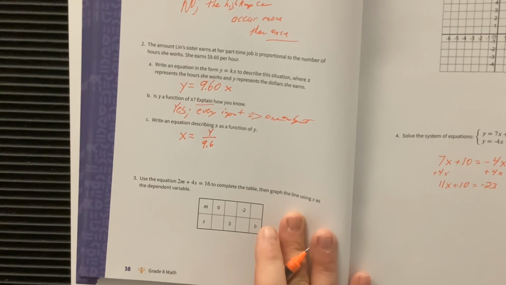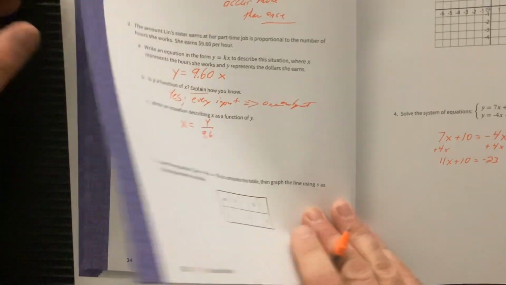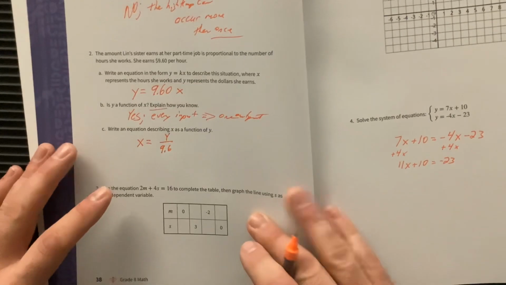Question number 3, use the following equation to complete the table. Oh, I forgot to look for my little marking. I have to look at page 33 here in a minute.